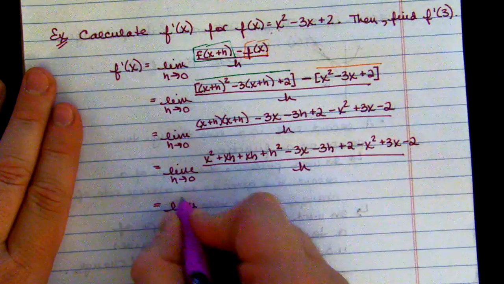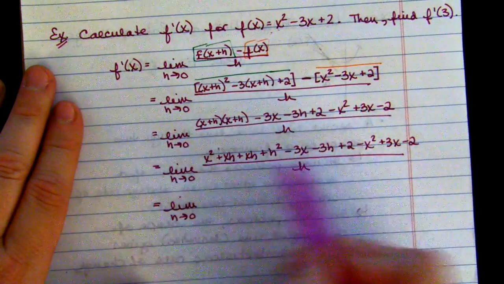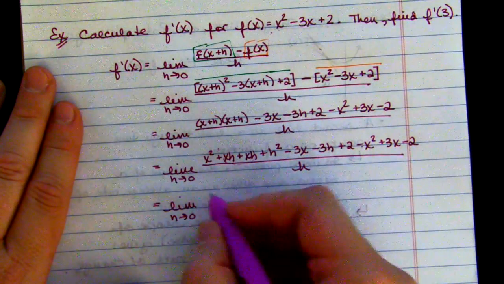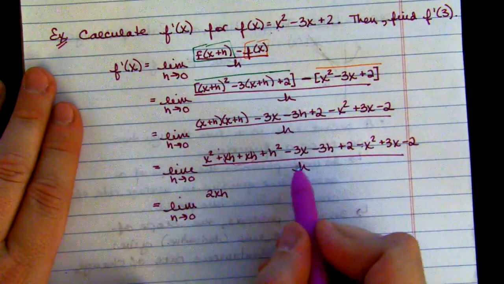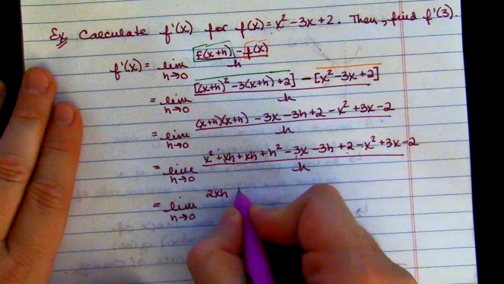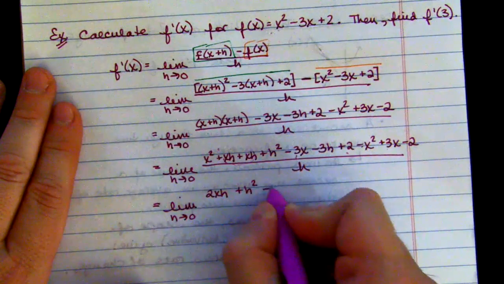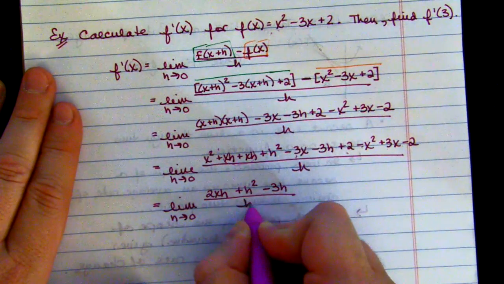Then we can combine like terms up top. We're going to get, let's see, the x squared terms cancel. Those xh terms I can combine into 2xh. The 3x's cancel. The 2's cancel. I'm going to get an h squared minus 3h over h.